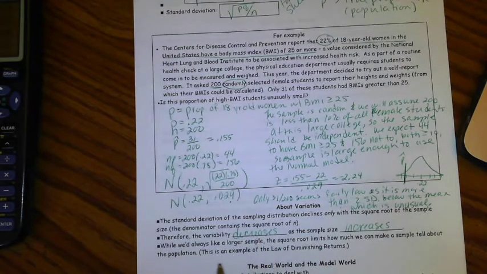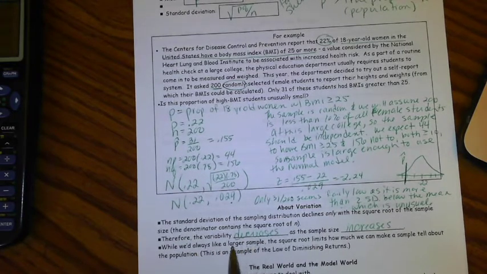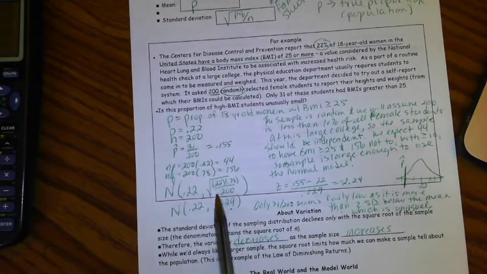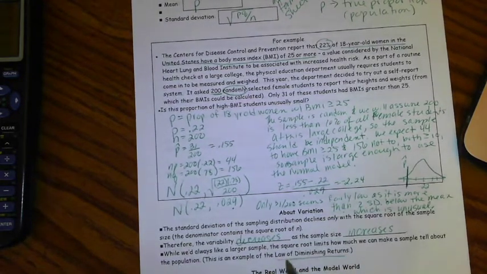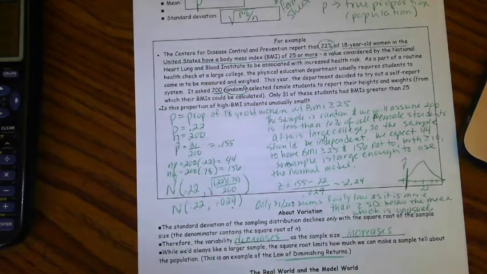That's a good thing. However, we'd always like a larger sample, but the square root in that formula actually limits how small that standard deviation can be. So even if our sample size increased by 100, our standard deviation would only decrease by a factor of 10, because you have to take the square root. The square root of 100 is 10. That's an example of something called the law of diminishing returns. So it doesn't actually benefit you to increase your sample size tremendously, because that's going to be more expensive to do.